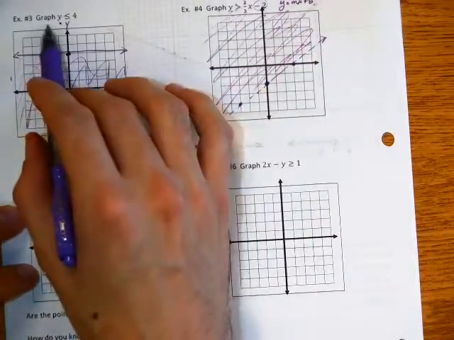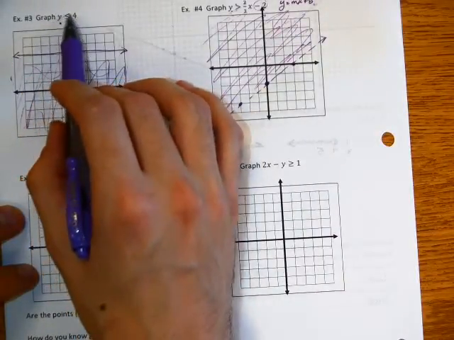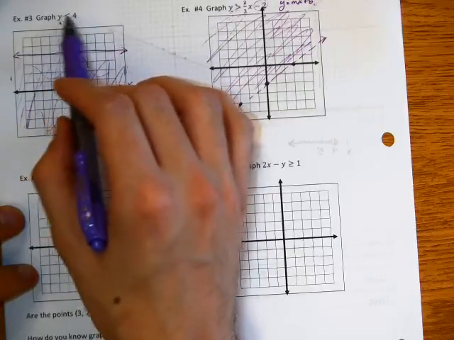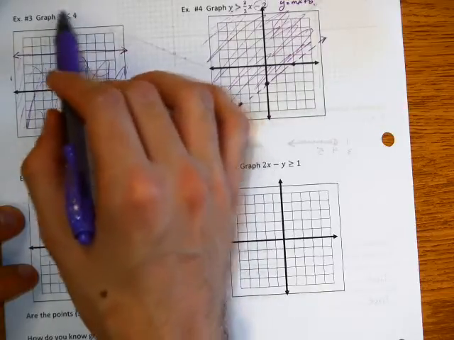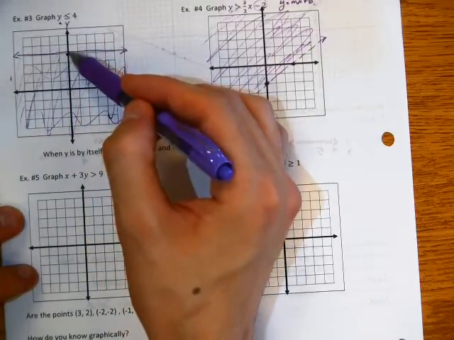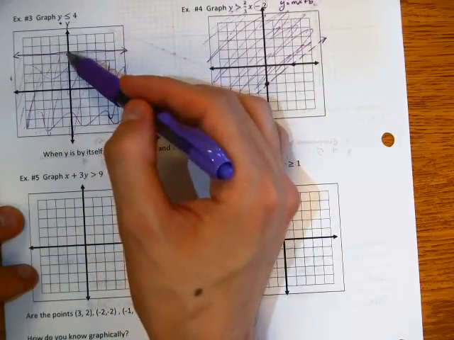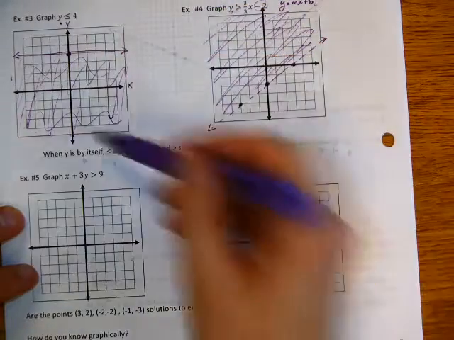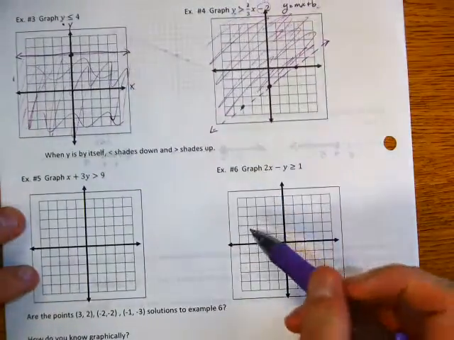The next piece that you're going to do is, notice this is y is less than 4. So any y value that is less than 4 is a solution to this sentence. Makes it true. So here's y equals 4, and all the y values, so on the y-axis, less than 4 make this statement true. So all of these values would make this statement true.